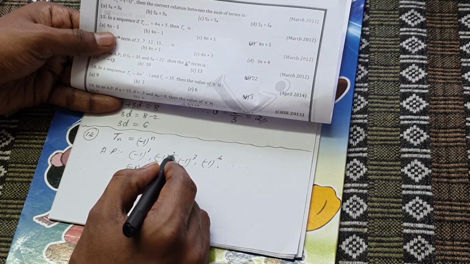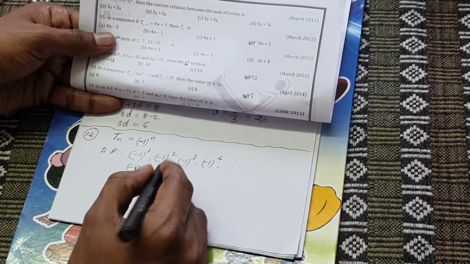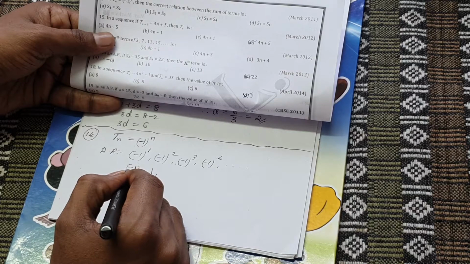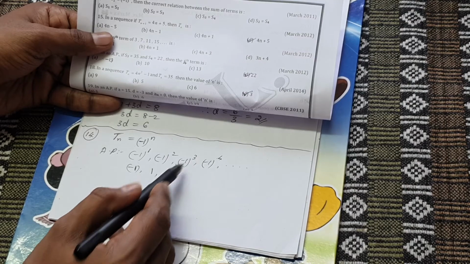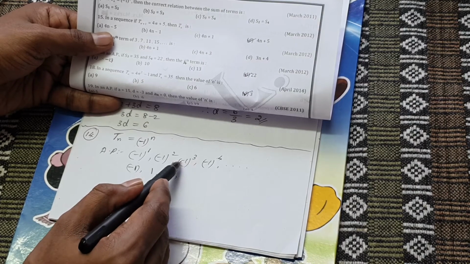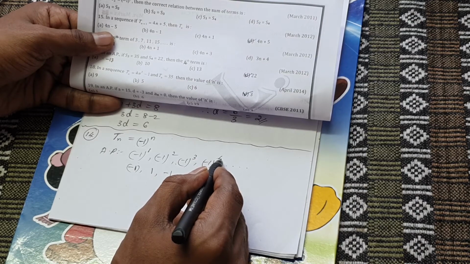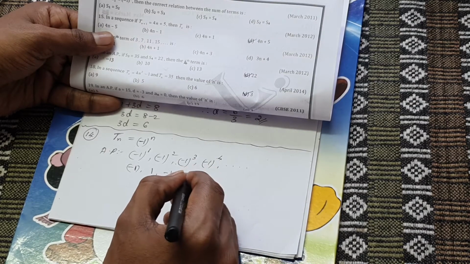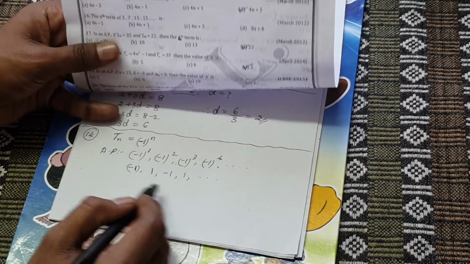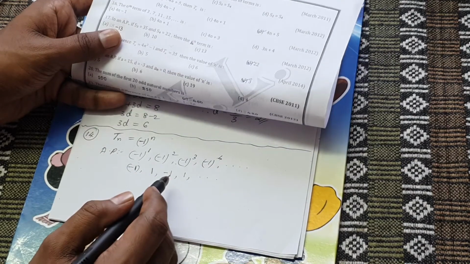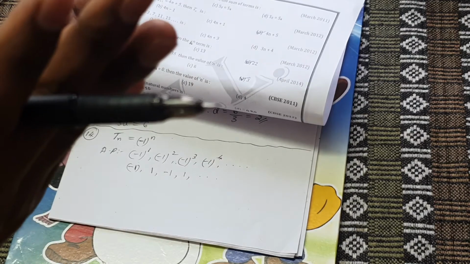Now you can see here, minus 1 square becomes minus of minus, plus 1, and because the power is even, minus will be gone. So it is plus 1, and again minus 1 cube: 1 cube is 1, but because the power is odd, minus remains. Now again the power is even, so negative goes off. So 1 power 4 is 1, and so on. Now you can see here, this is an alternating series of minus 1 and plus 1. Okay, it's like a simple pendulum swinging from minus 1 to plus 1, plus 1 to minus 1.